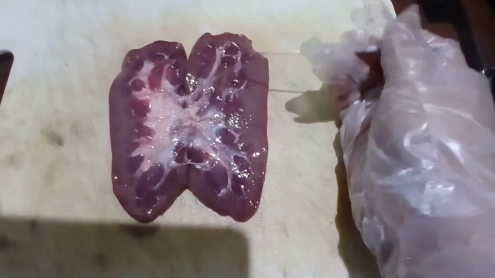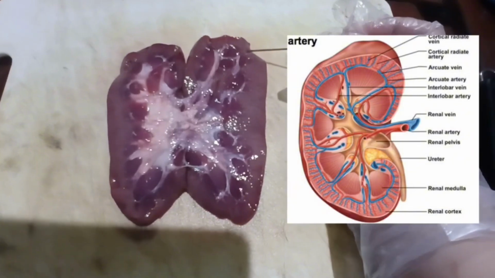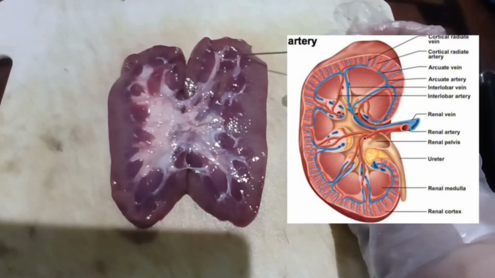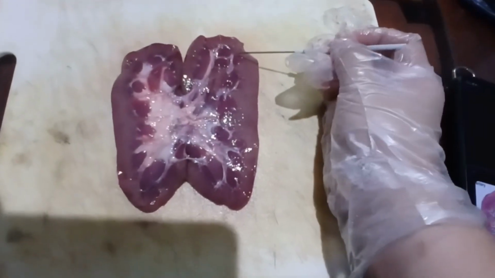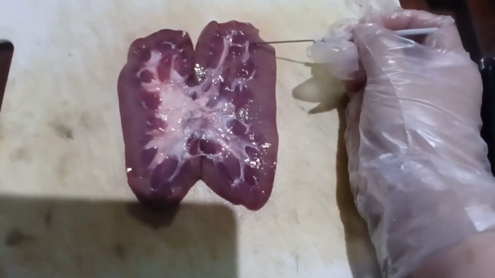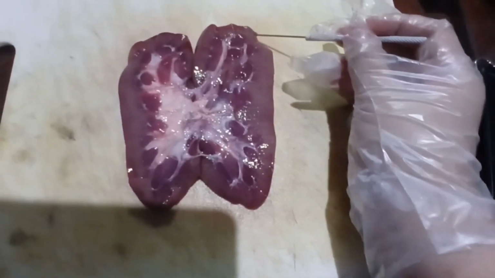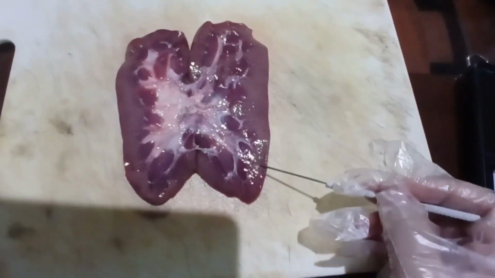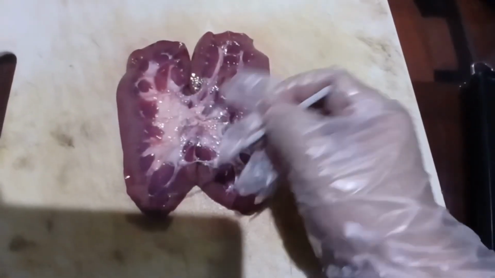Next, we have the cortical radiate artery. As stated here, this artery radiates outward from the arcuate arteries into the renal cortex. So here is the renal cortex. Again, this is the renal cortex on this part.